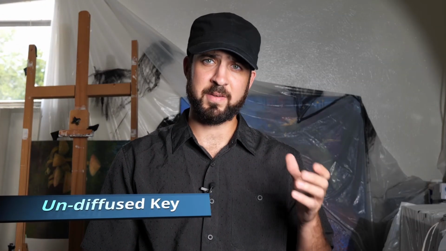Okay, so I've added my third and final light to this 3-point lighting setup. That's my fill light. Currently my fill light is a small light source right off frame that's filling in the shadows on this side of my face that were originally created by my key light. Essentially all this is doing is creating a nice evenly lit image. Looks great, right?